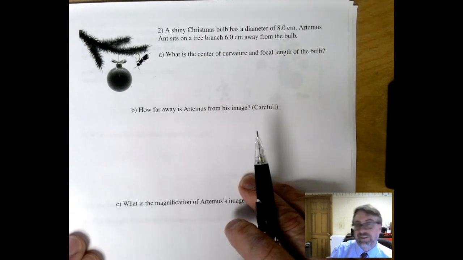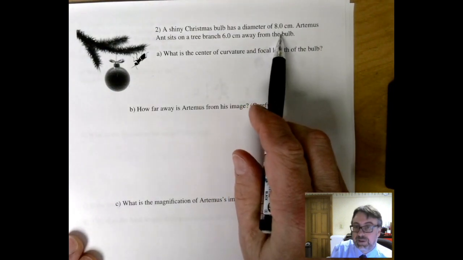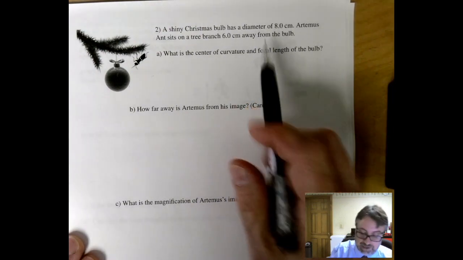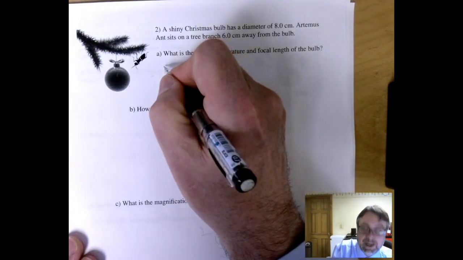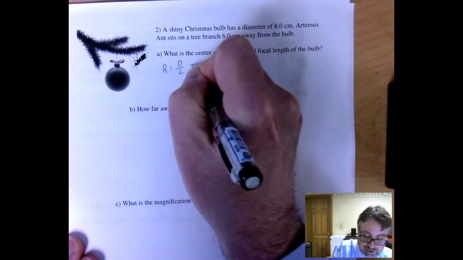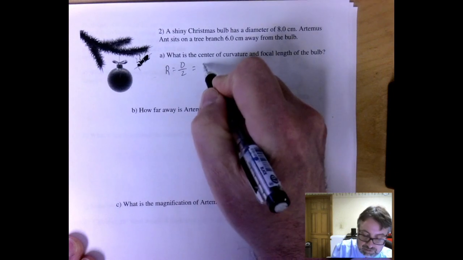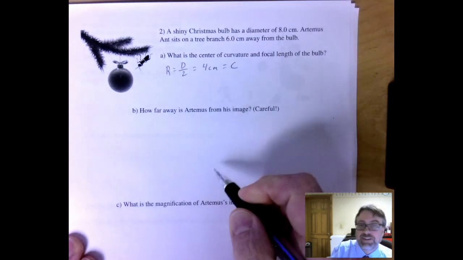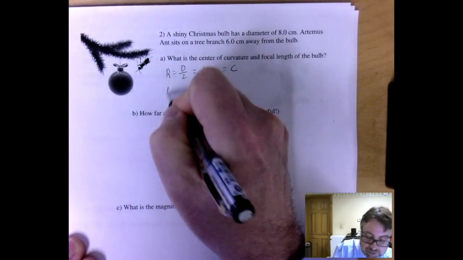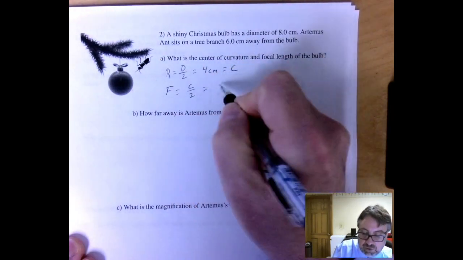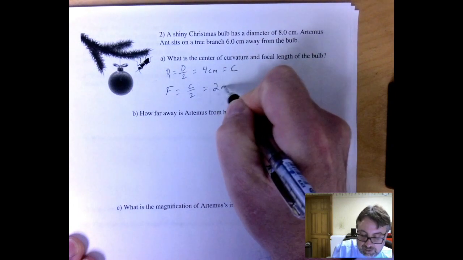Well, this is a little bit different. I'm giving you the diameter of the bulb, not the center of curvature and not the radius. So I know that the radius is going to be equal to the diameter divided by 2. So that radius is only going to be 4 centimeters. And that has to be equal to my center of curvature, which means my focal point is going to be the center of curvature divided by 2, or simply 2 centimeters.